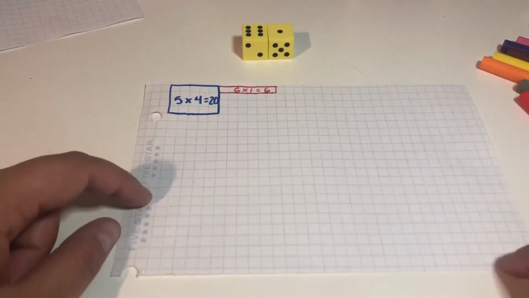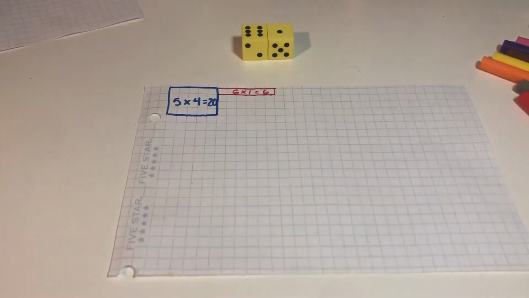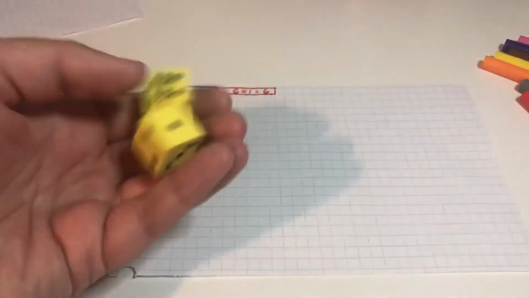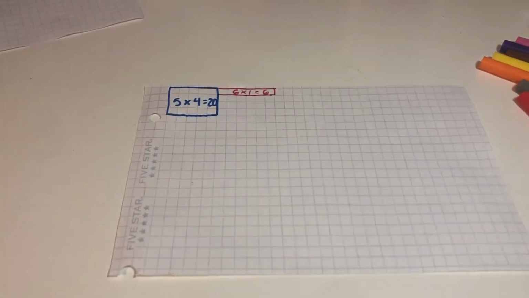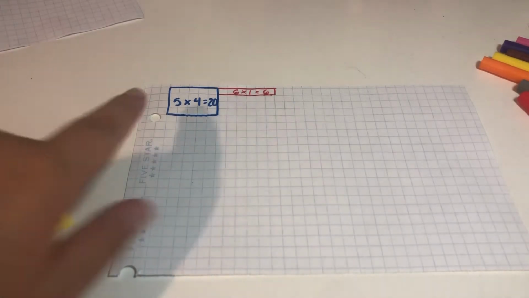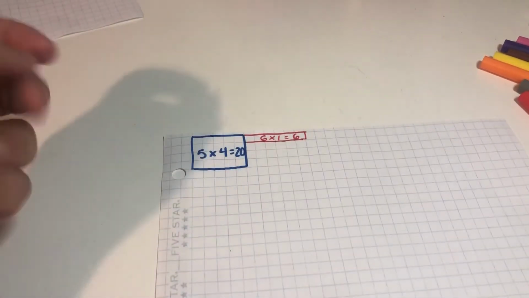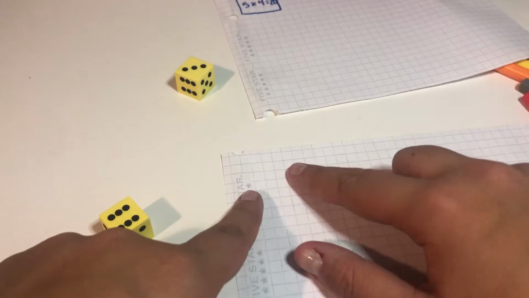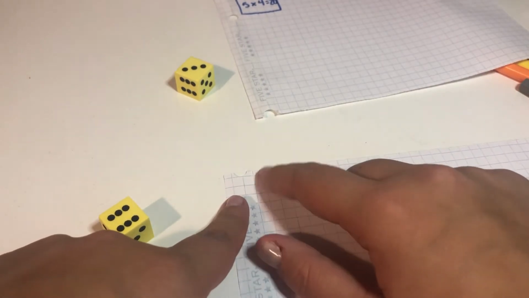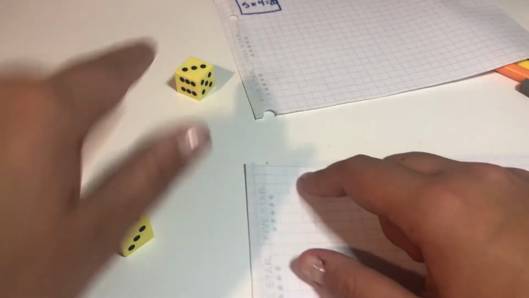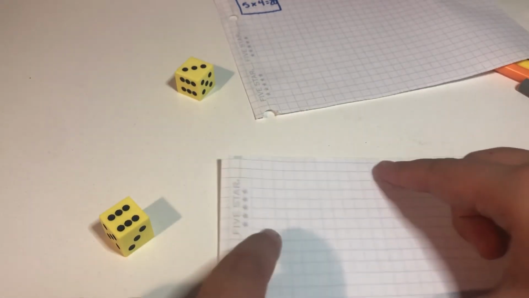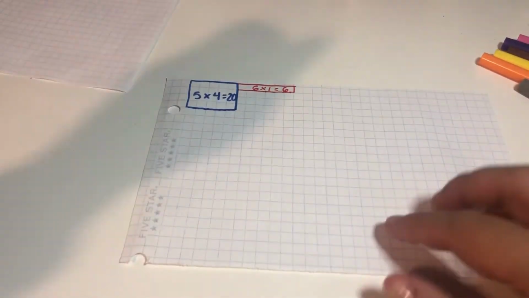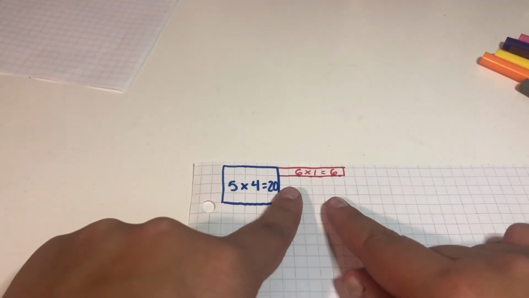To make this game a little more interesting, with your partner, you're going to take turns flipping the dice. So I'm going to flip my dice first. I did, and I got 5 times 4. My partner will flip theirs. They got 6 times 3. So on their piece of graph paper, they're going to draw a box that represents 6 times 3 on their page. Then it'll be my turn again. I roll again, and I got 6 times 1.